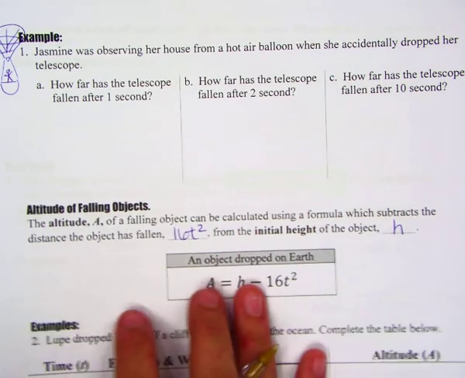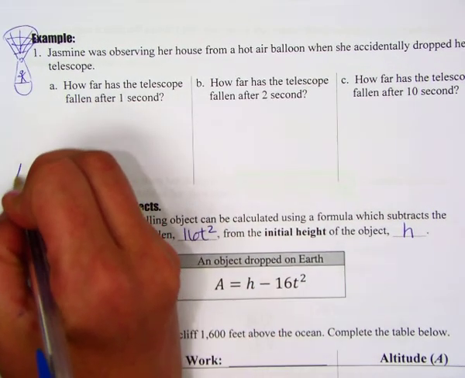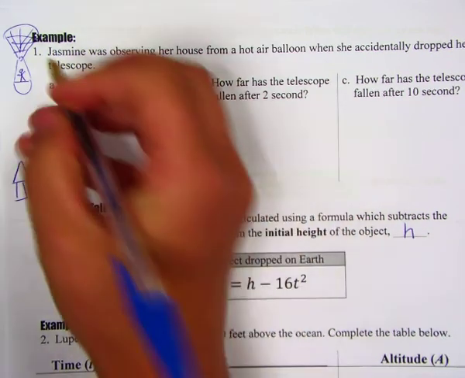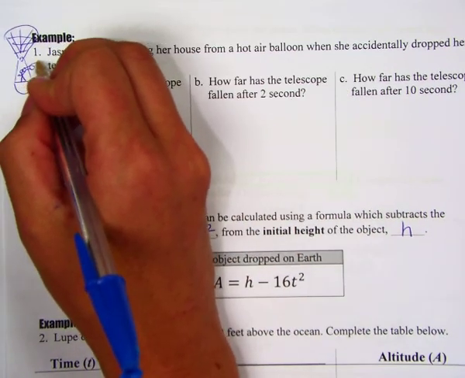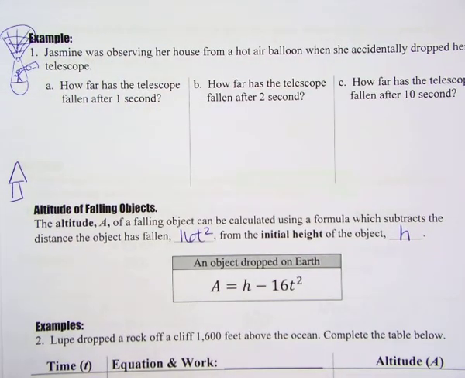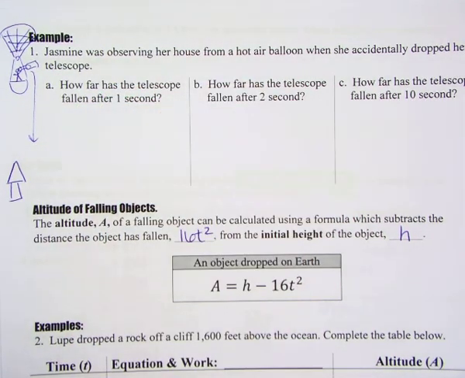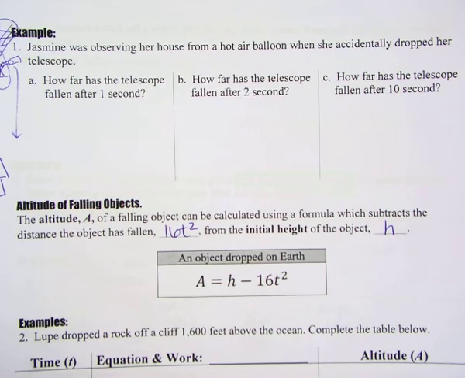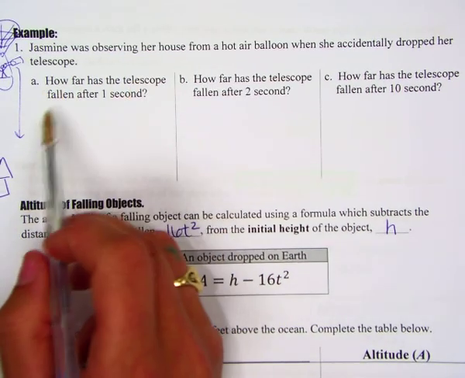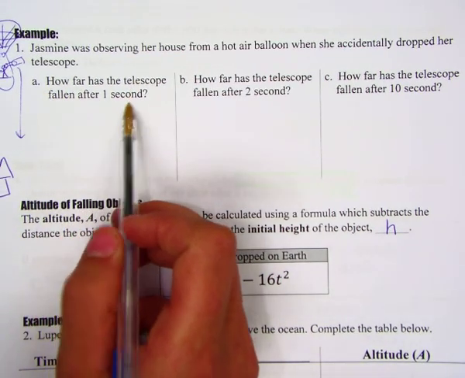Jasmine's in a hot air balloon, looking at her house in a telescope, and she drops her telescope. It's going to go straight down. The question is, how far has the telescope fallen after 1 second?